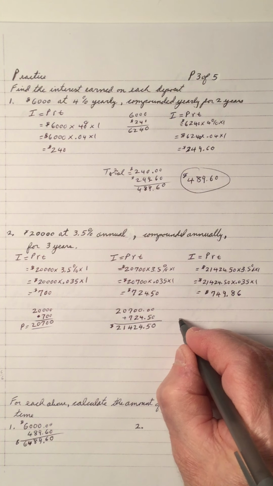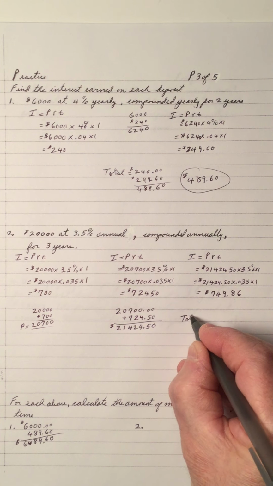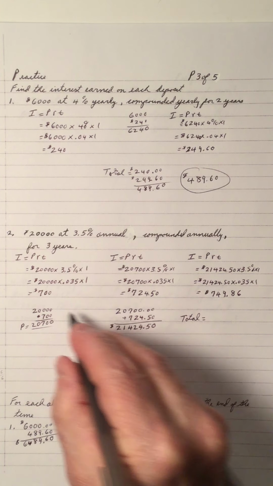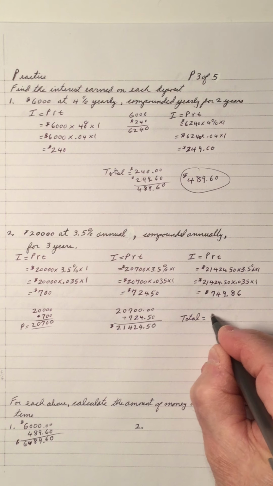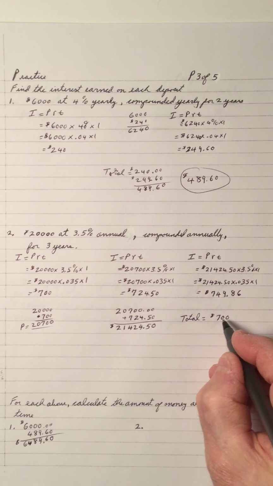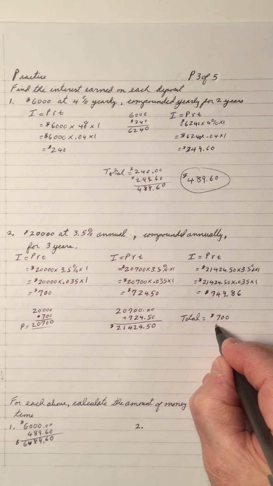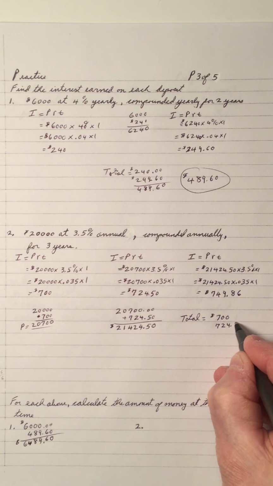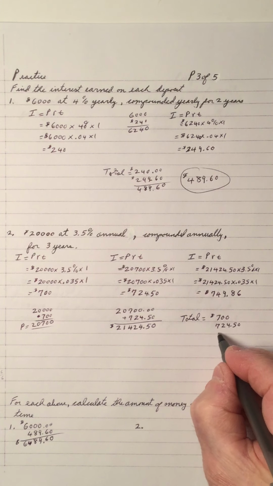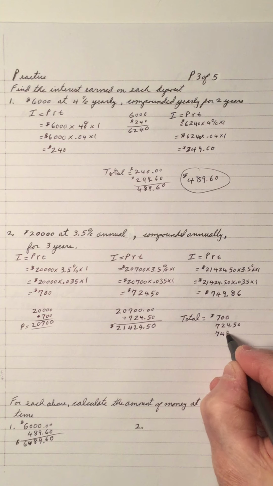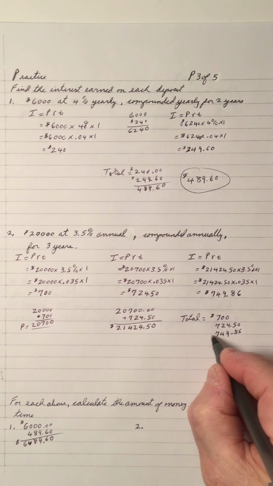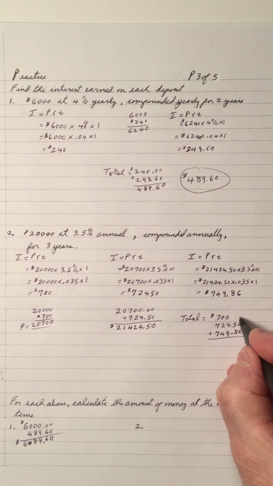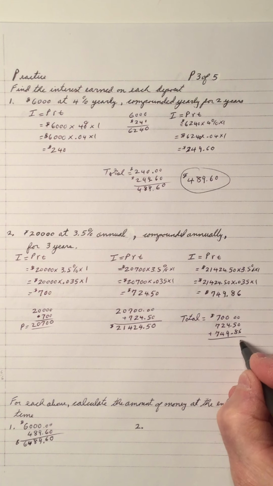So now the total interest that I earned, the money earned, is 700 plus 724.50 plus 749.86. So when you add all that up, put zeros, I get a 6. 5 and 8 is 13.